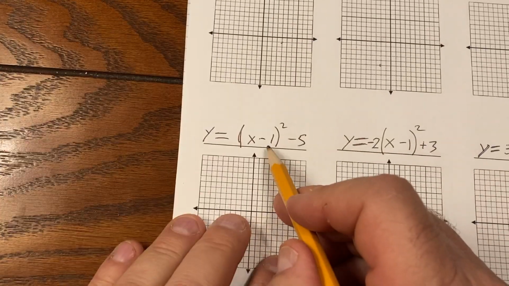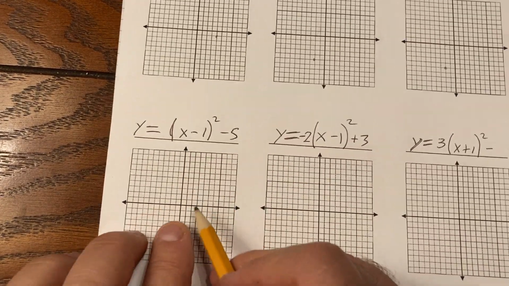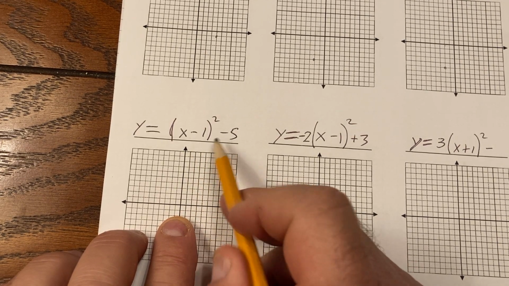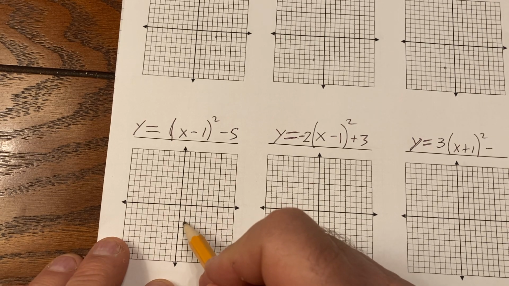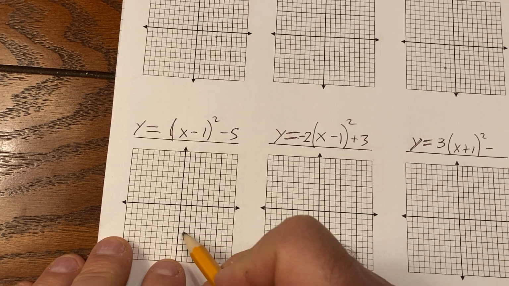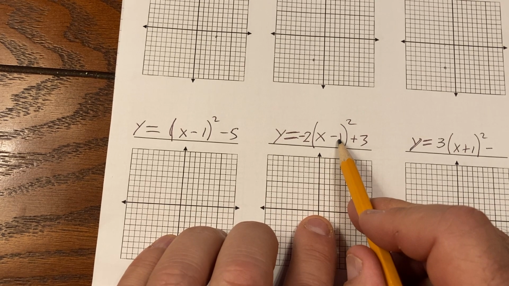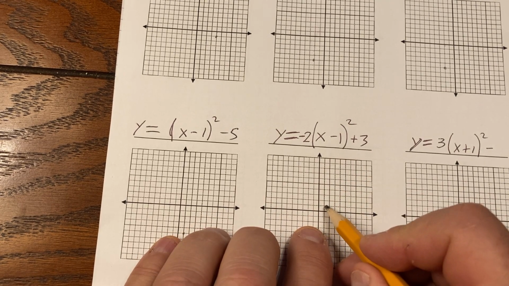For this one, where's the vertex? Start at the origin. Here's the origin. Go right 1, down 5. Right 1. 1, 2, 3, 4, 5. Okay, boom. This one, where's the vertex? Go right 1, up 3. Right 1, 1, 2, 3.